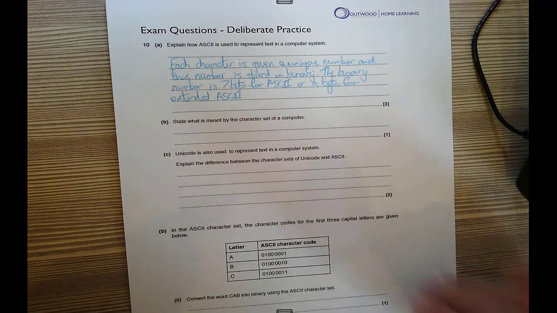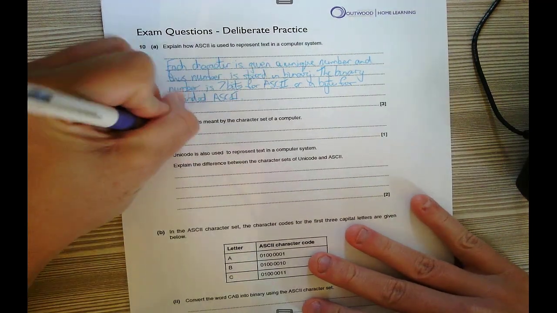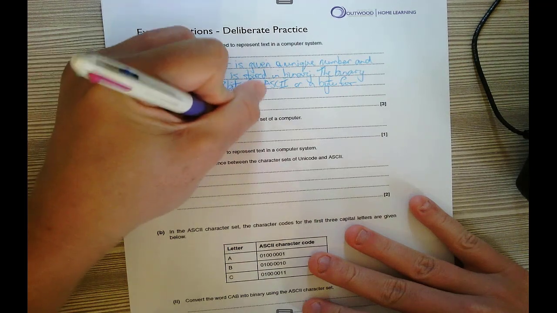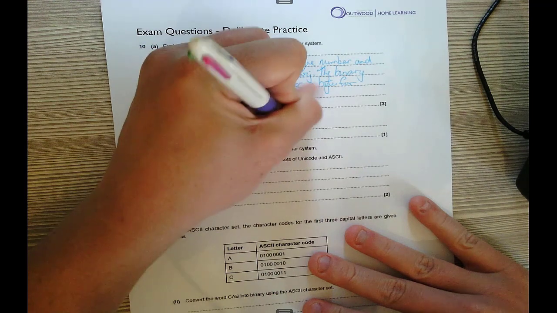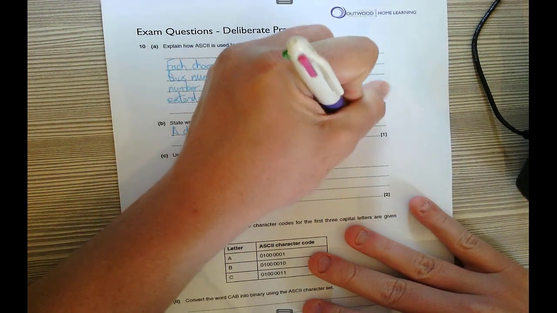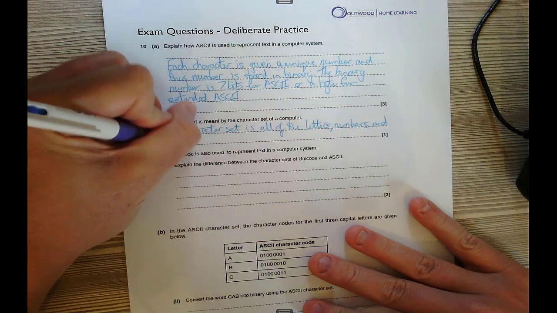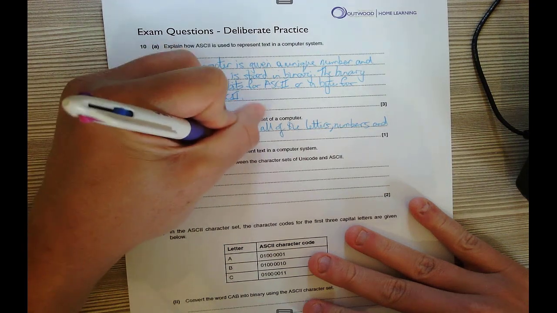So, before we check that one, let's go on and do the next one as well. State what is meant by a character set of a computer. So, very simply, a character set is all of the letters, numbers, and symbols a computer can understand.